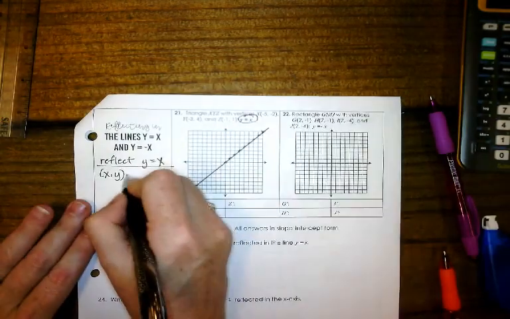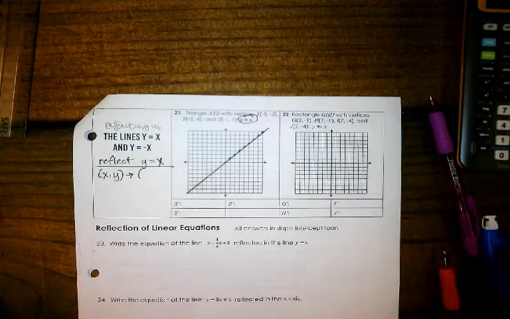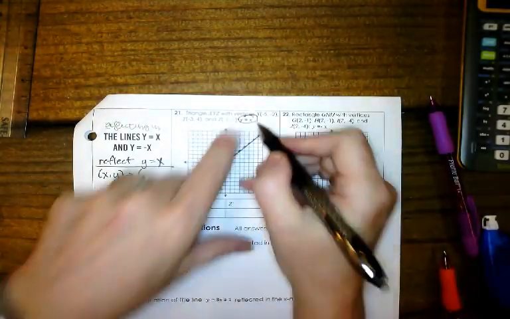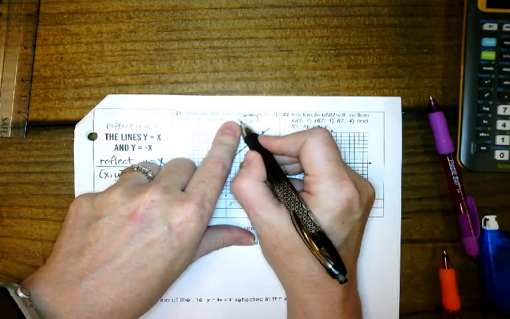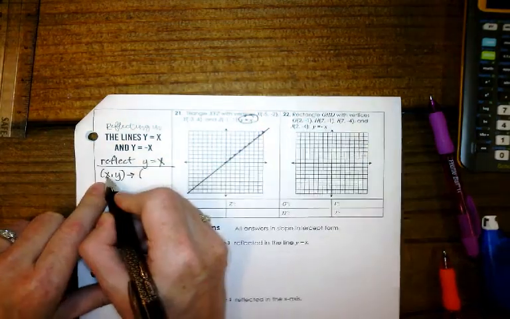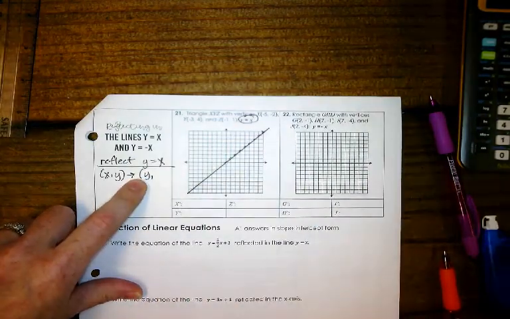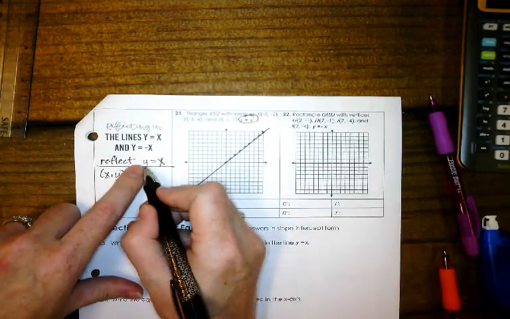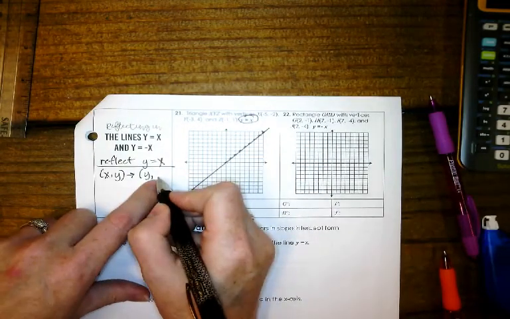Y. So my x is going to change into what the y was. And what is y supposed to equal? So what is my y going to change into? My x value. When you reflect across the line y equals x, your y thing needs to equal your x thing. And so when you reflect it, it flips.